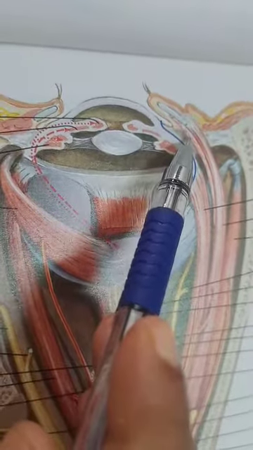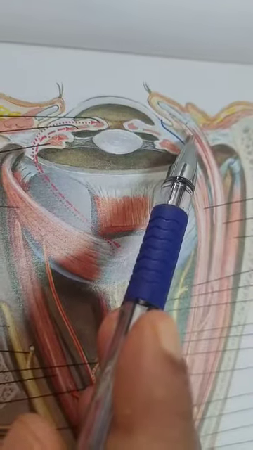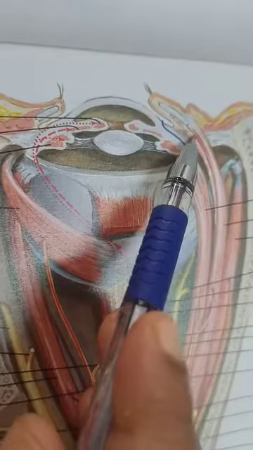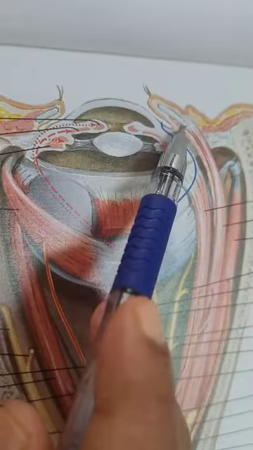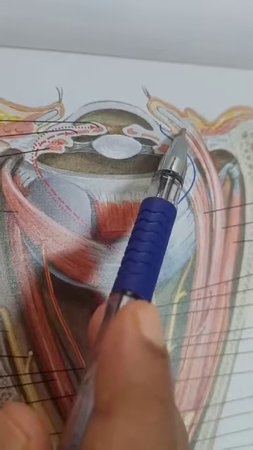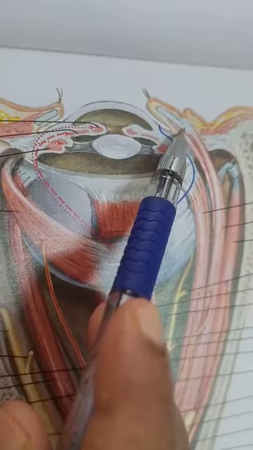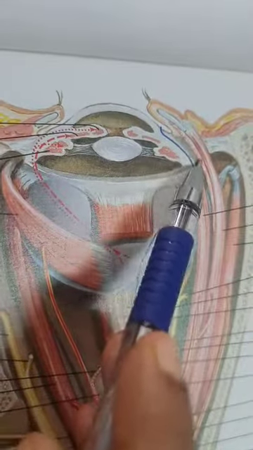The inferior lamella, the smooth or involuntary part, is inserted into the upper margin of the superior tarsus. This is the involuntary part, known as the superior tarsal muscle.